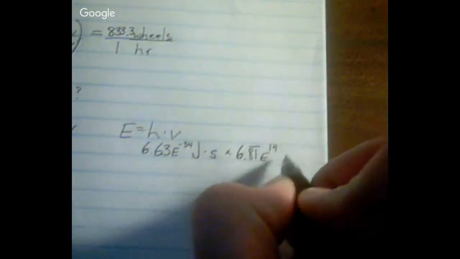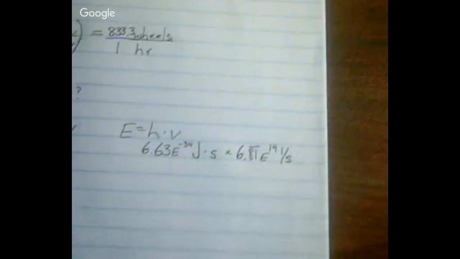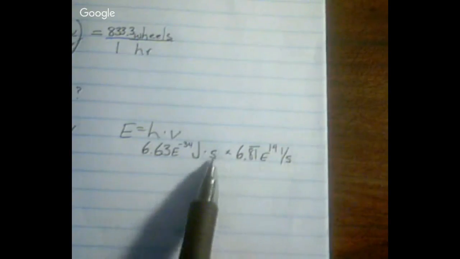We're going to multiply that times the frequency, which we just calculated from that previous problem over here, which was 6.81 repeating times 10 to the 14th. And that was hertz, which here I could write as 1 over seconds. And that might show you a little better how seconds are going to cancel out here, because this is 1 over seconds, and that's just seconds. So seconds actually cancels out when we multiply these together.